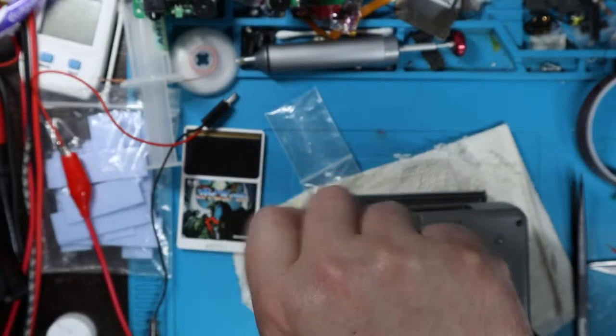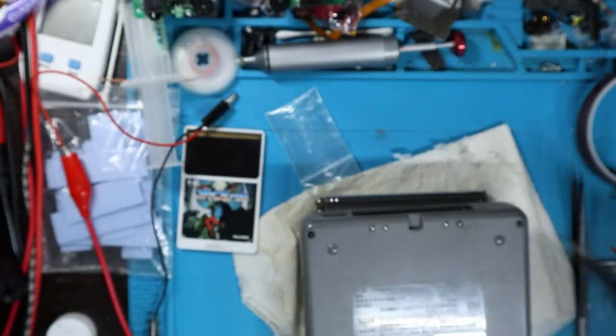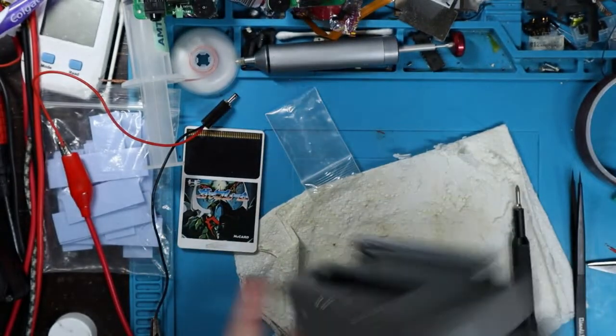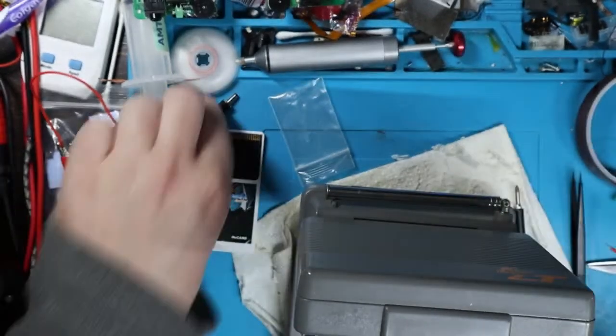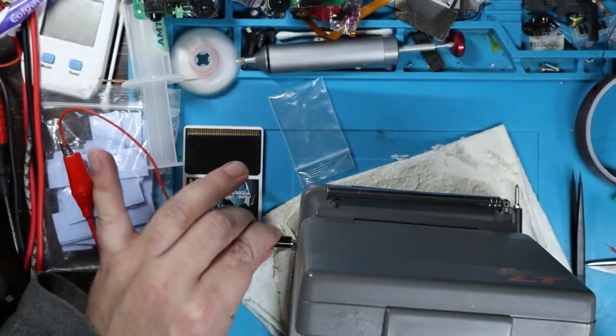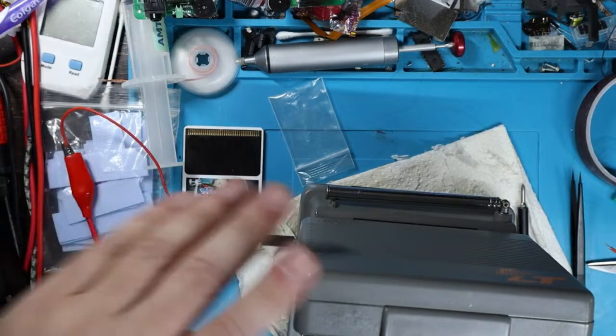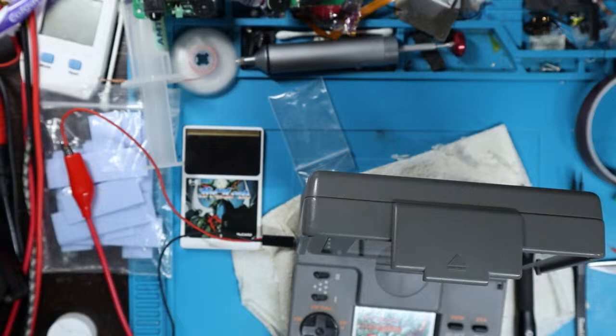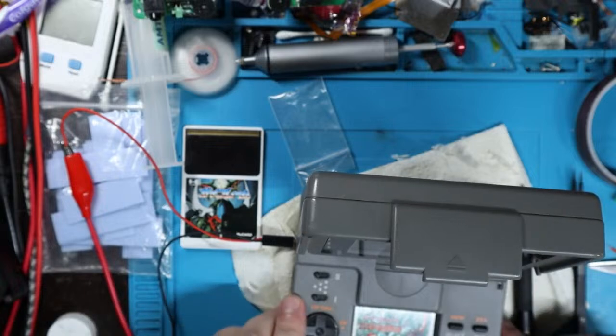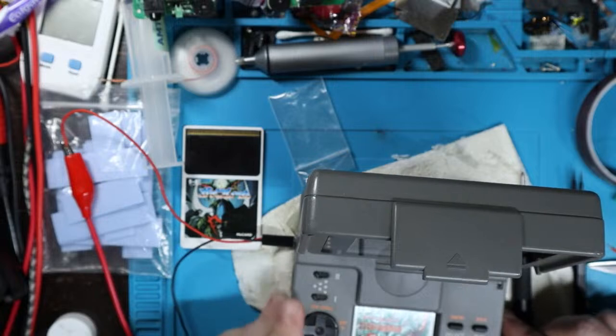So by my estimations, this should now fail. Oop.